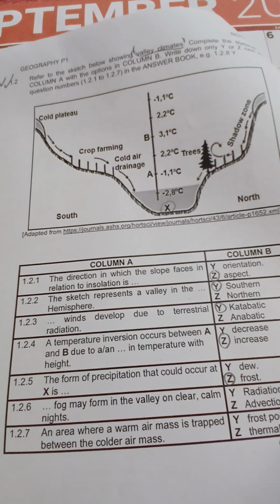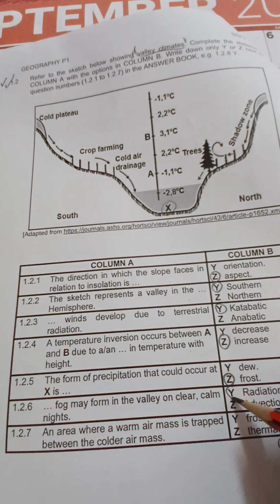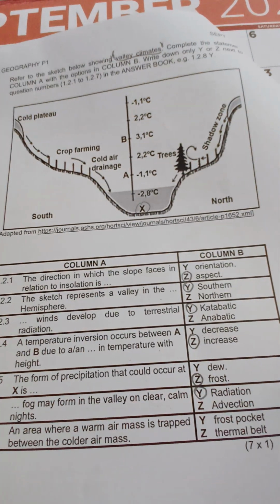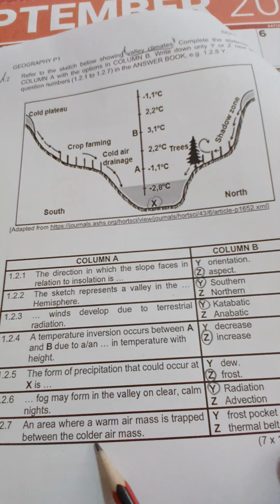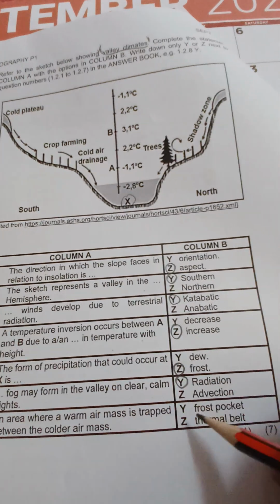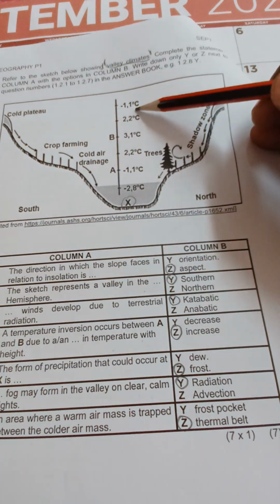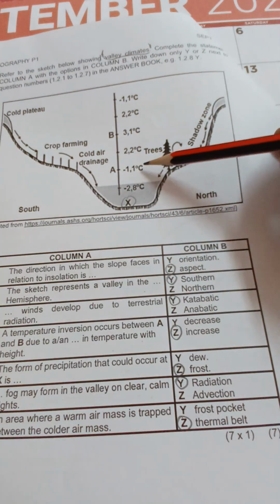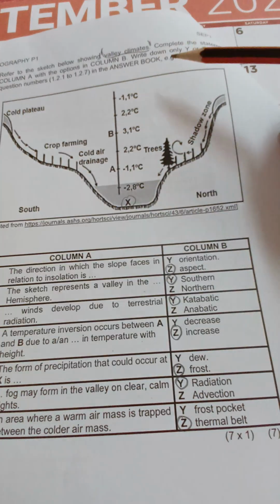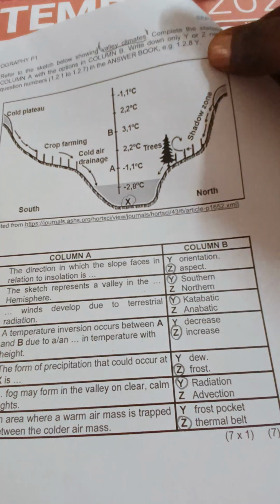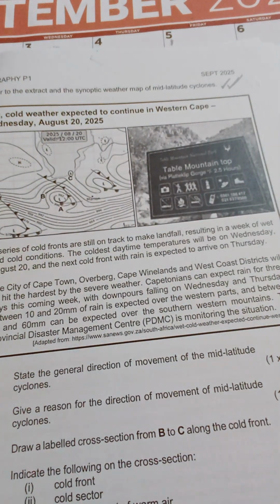Then fog may form in the valley on clear calm nights. Of course, that's your radiation fog that develops during that time. An area where warm air mass is trapped between cold air masses will be your thermal belt. We are saying now there's cold air at the bottom, cold air at the top, then we have got warm air in between. That's how you get your thermal belt, trapped between two parcels of cold air. Let's move on to the next question.